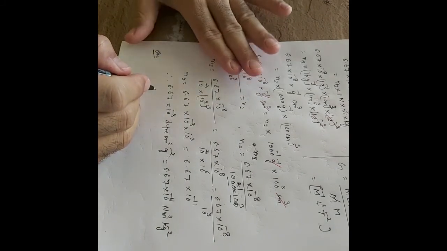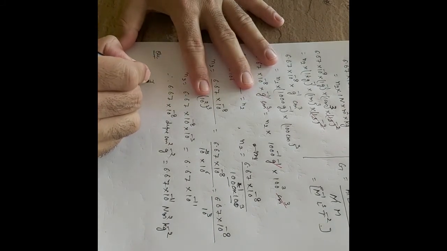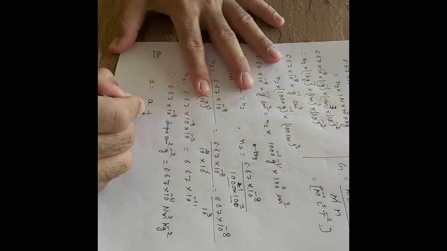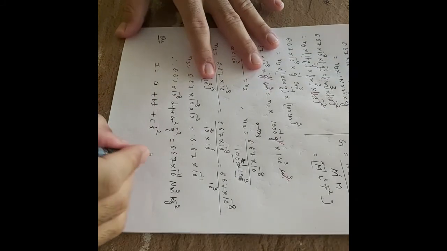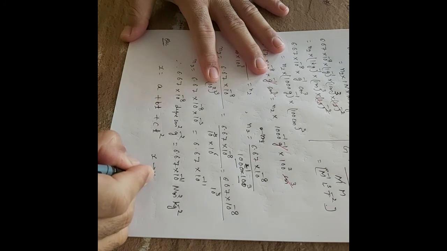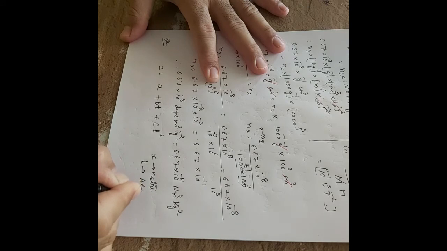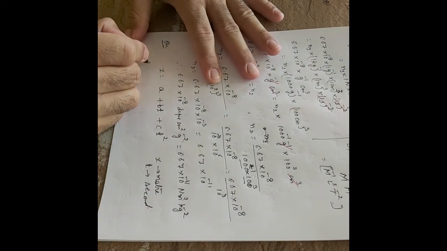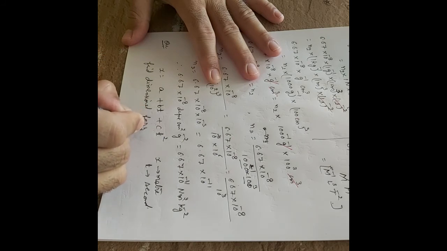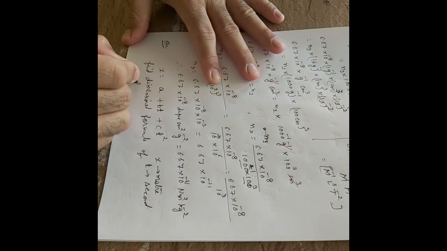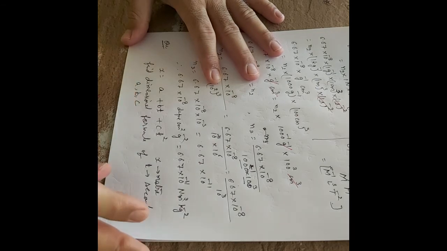Now there is a question. I say x equals a plus bt plus ct square, where x is measured in meter and time is measured in second. Find the dimensional formula of a, b, c. How can you find the dimension formula of a, b, c?